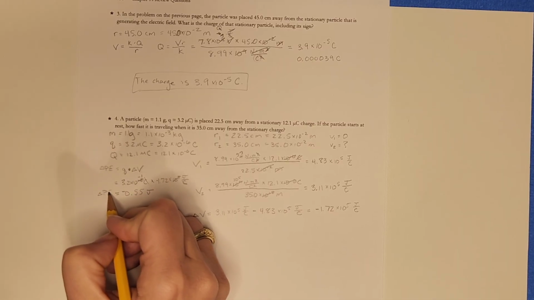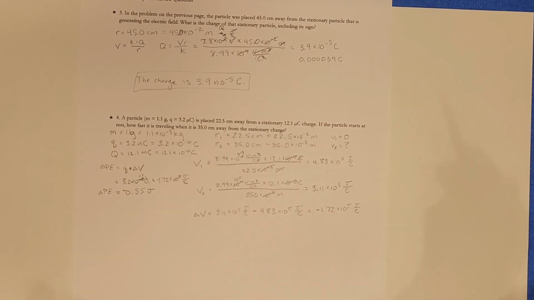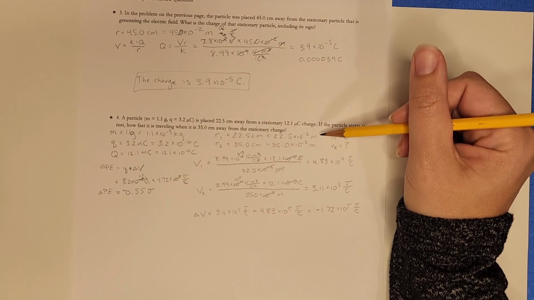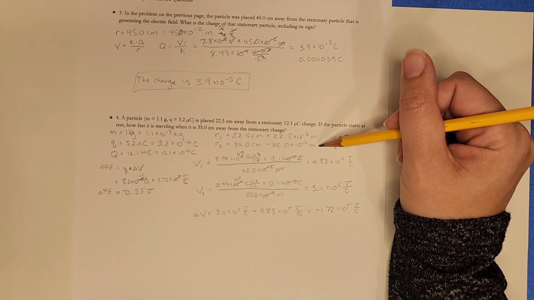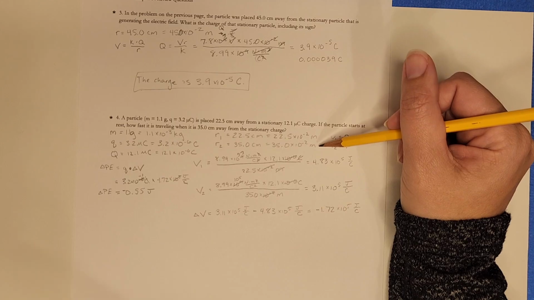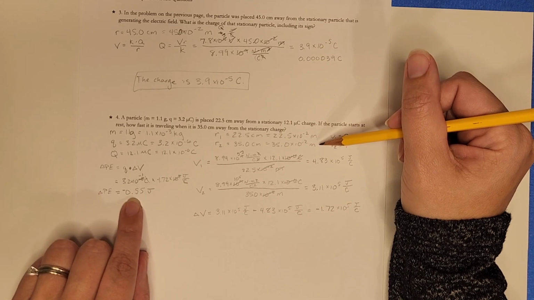So that is our change in potential energy. So it means that from our first spot to our second spot, our first radius to our second radius, the potential energy decreased by negative 0.55 joules.